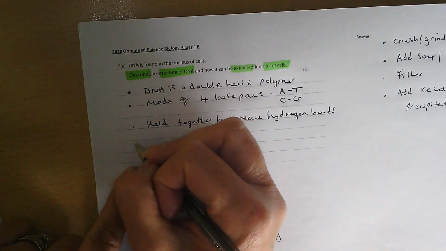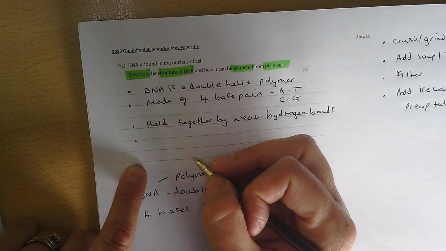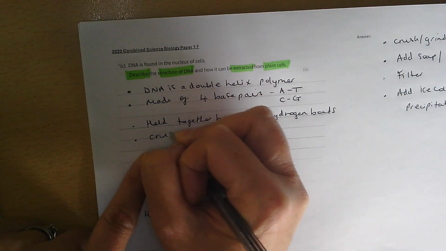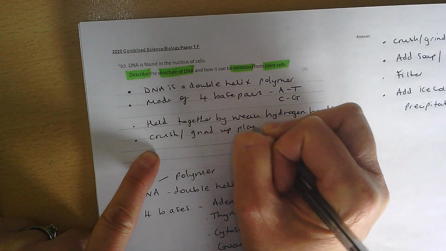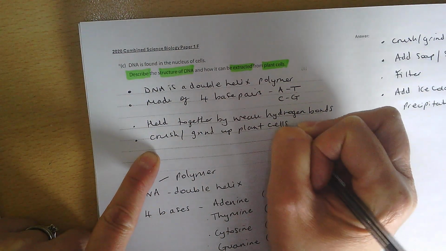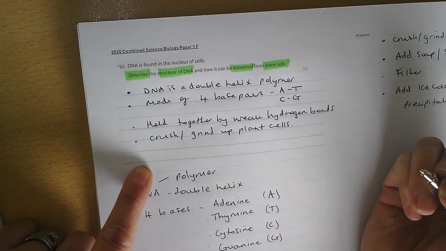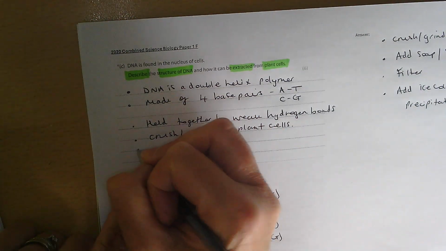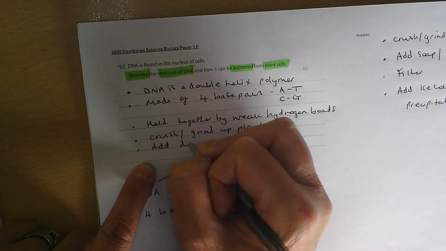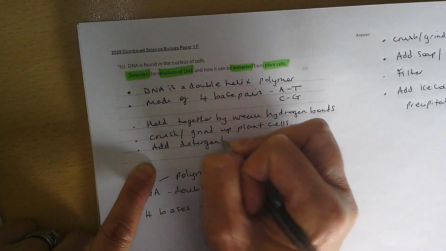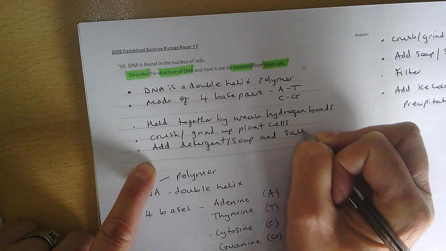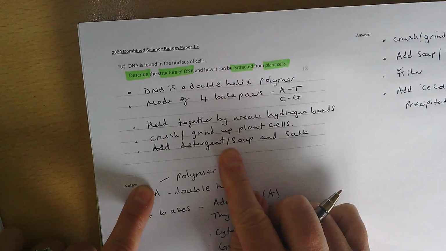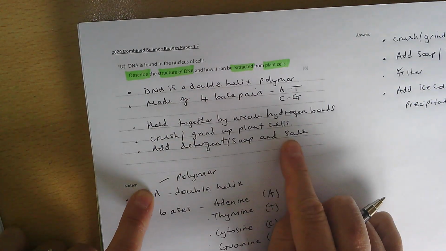So we've said double helix polymer, we've mentioned our four bases held together by weak hydrogen bonds, and then for the extraction part, you want to write down that you would crush or grind up the plant cells, and you'd use a pestle and mortar to do that. Then you would add detergent or soap and salt, and that will break down the cell membranes, including the membrane around the nucleus, and salt will make the DNA stick together as well.